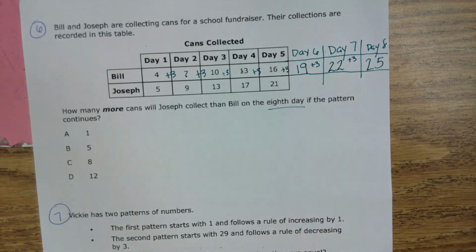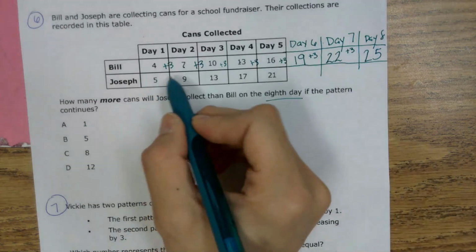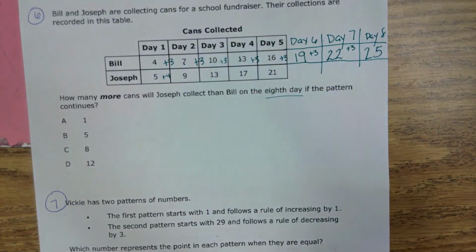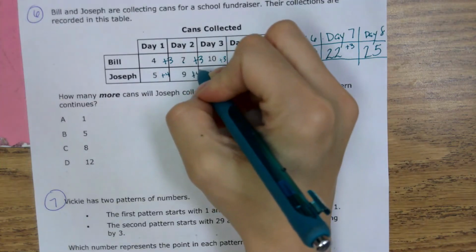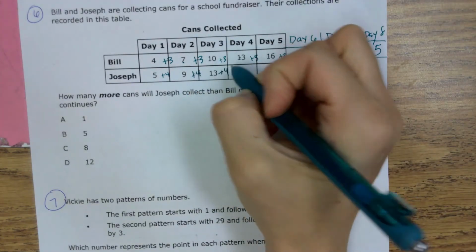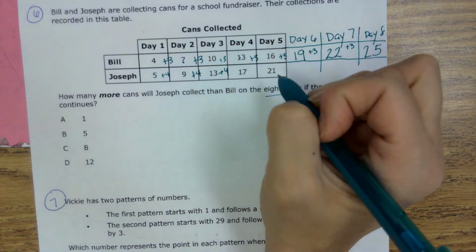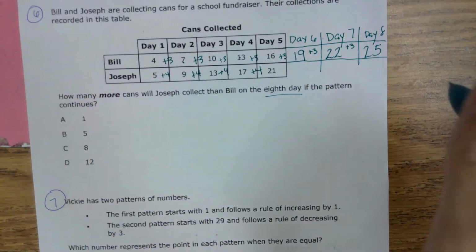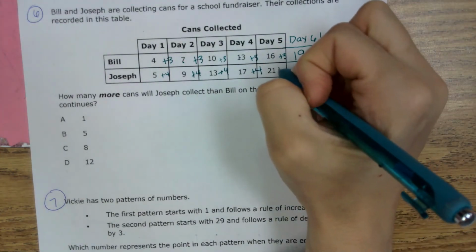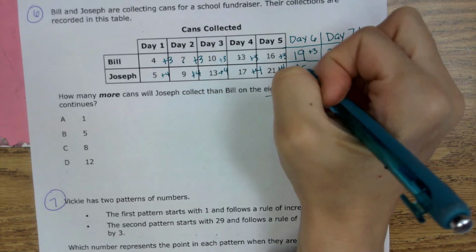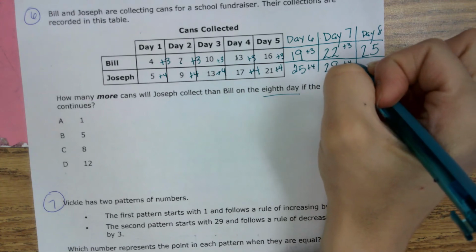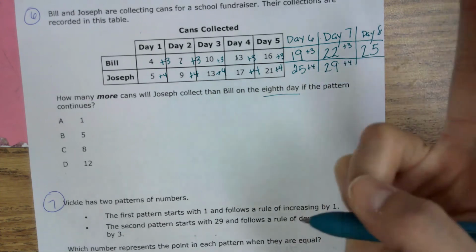All right, let's look at Joseph. So we're going from 5 to 9. Well, 5 plus 4 is 9. So let's see if 9 plus 4 is 13. So we have 9, 10, 11, 12, 13. So that works. 13, 14, 15, 16, 17. And then 18, 19, 20, 21. So I can see that Joseph is adding 4. So if I do 21 plus 4, that's 25. Okay, add 4 more, 29. And if I add 4 more, 29, 30, 31, 32, 33.